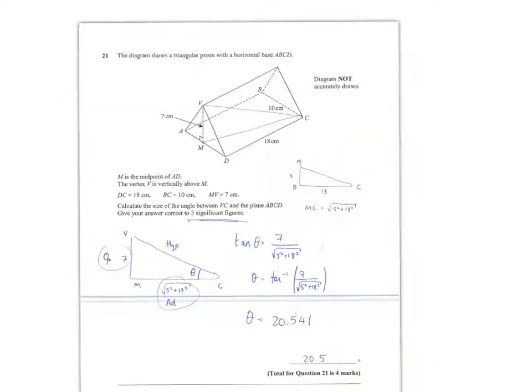So in order to calculate the size of the angle between VC and the plane ABCD, we have to think about what shadow the line VC causes on the plane ABCD. The plane ABCD is actually the bottom of this prism.